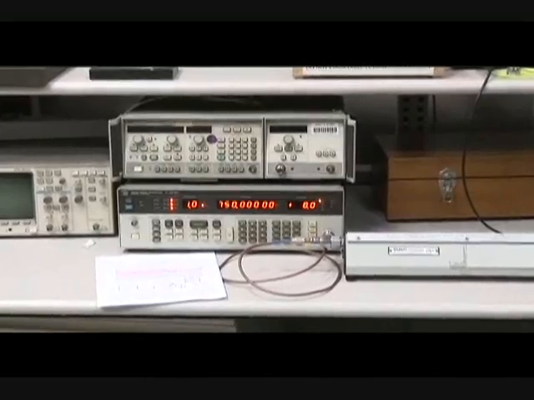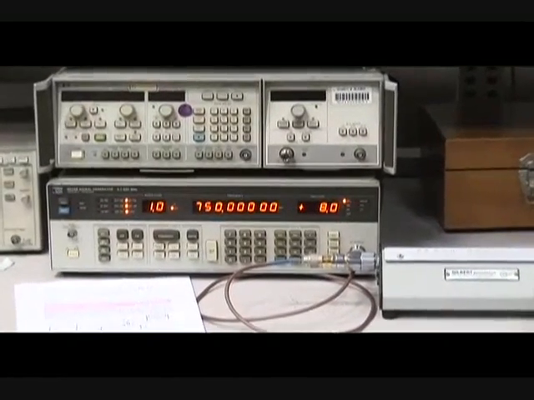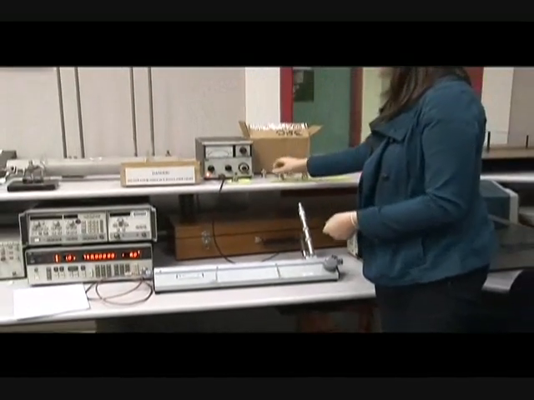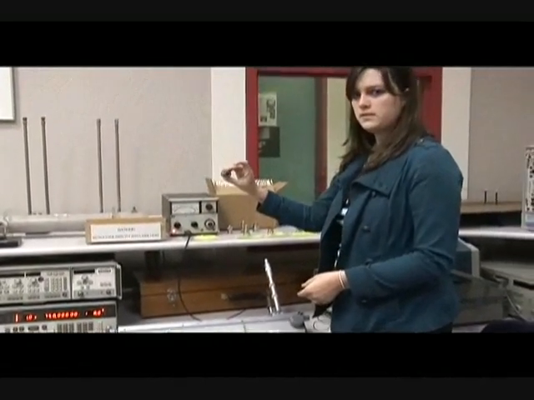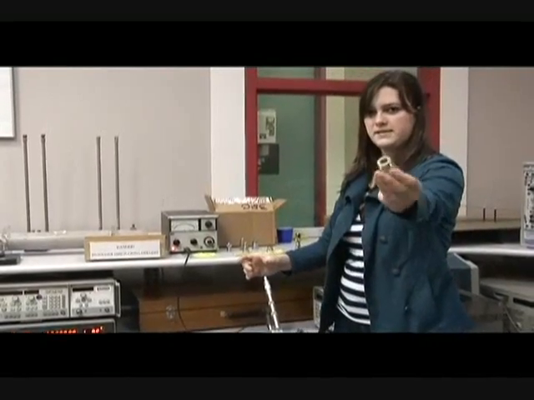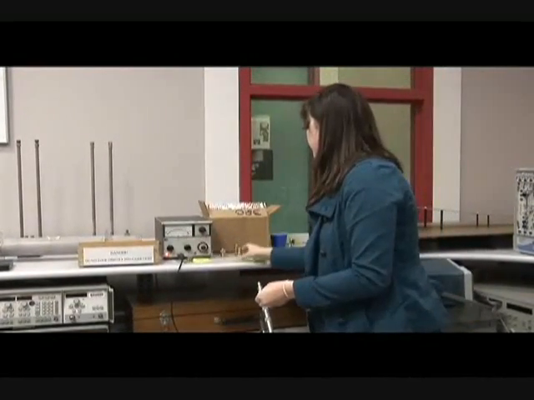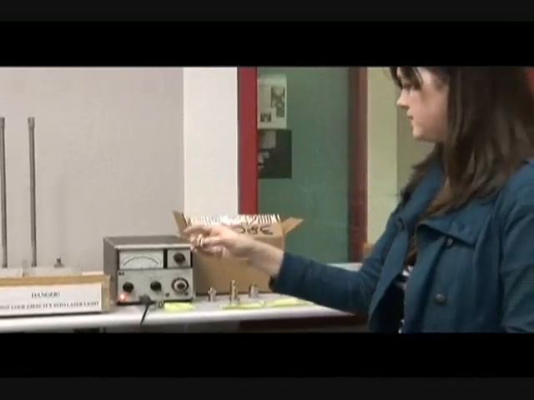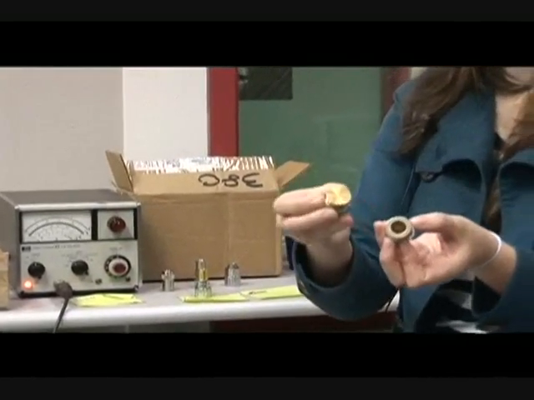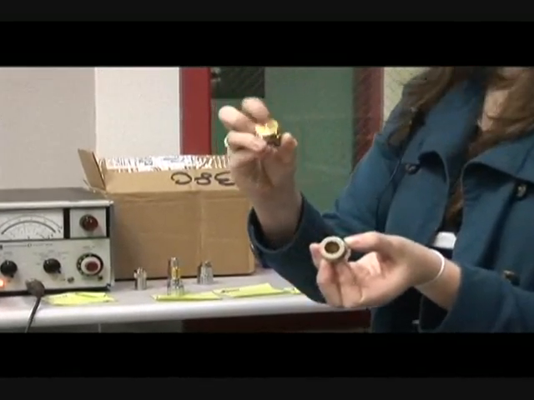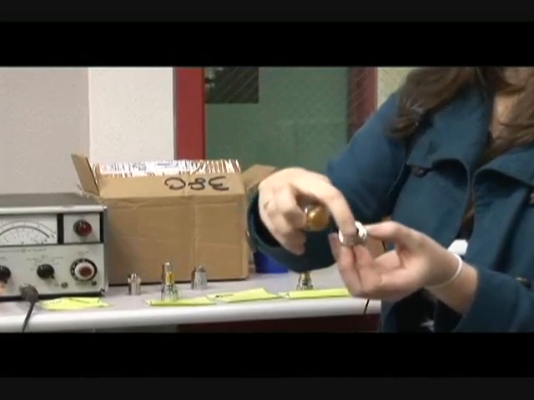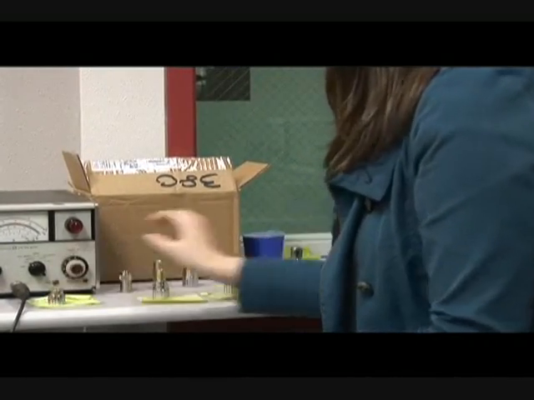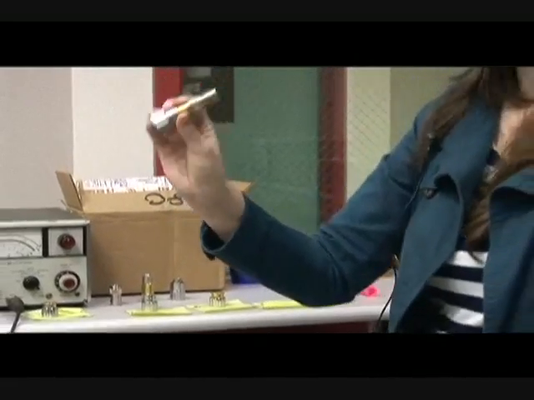So the way that you use this is that you connect different loads. These are the different loads. This is the open load. It looks like this. The 50 ohm match load looks like this. The short looks like this. So the difference between the open and the short is that the short is covered here and the open is open. And the unknown load looks like this.